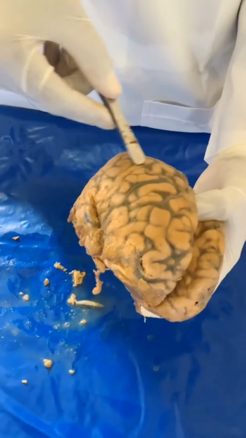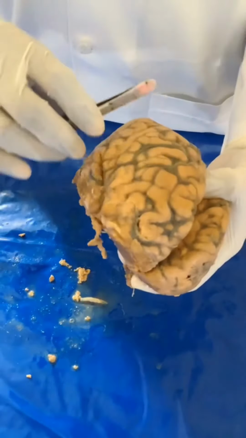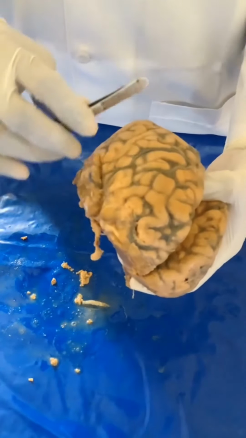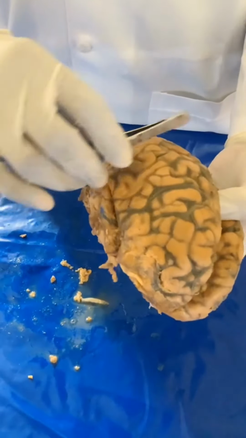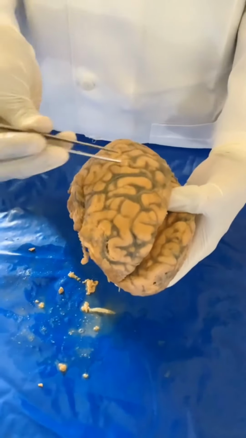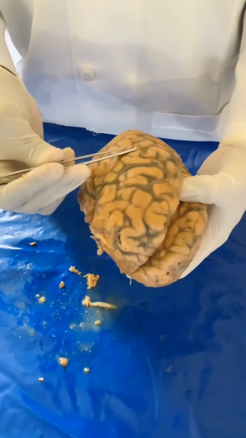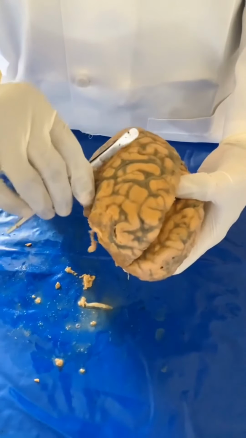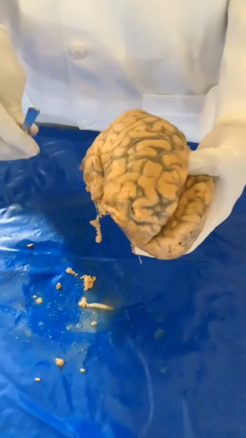The central sulcus is located halfway between the superior lateral surface of the frontal lobe, the parietal lobe, and the occipital lobe, and that is why it is called the central sulcus. From here down here, everything anterior to it is the frontal lobe, or the anterior lobe of the cerebral hemisphere.